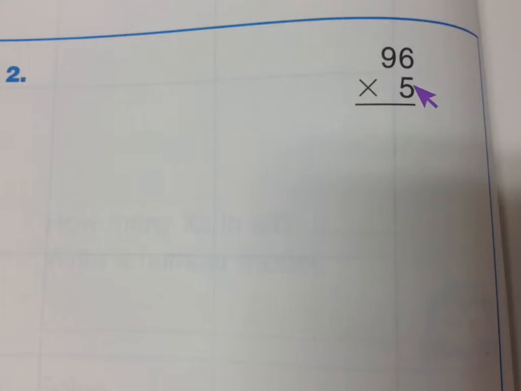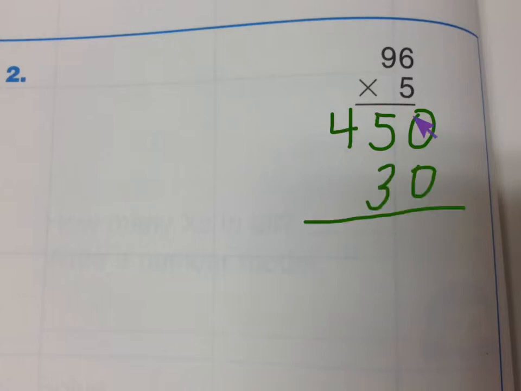I'm going to start by thinking 5 times 90. So 5 times 9 is 45, and 5 times 90 is 450. And then I do 5 6s, or 5 times 6, and that would be 30. And these are my two products, and now I can add them together. And I now know that 96 times 5 is 480. And once you get good, you can really do it that quickly.